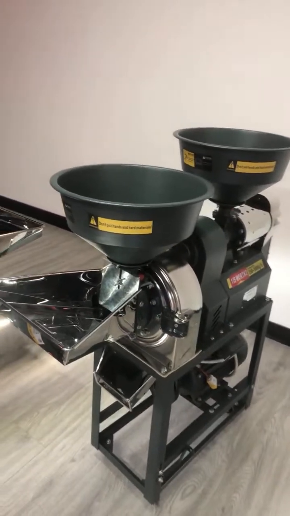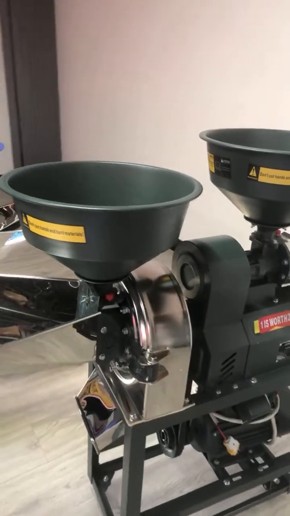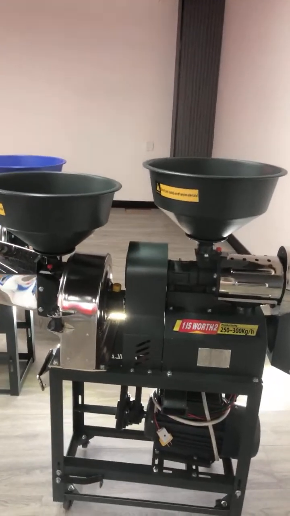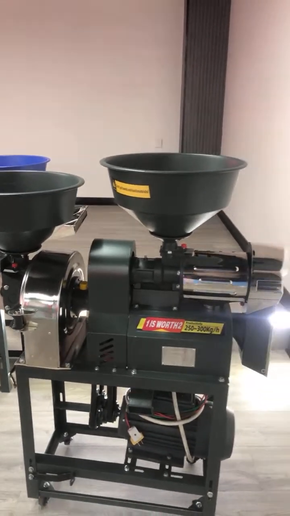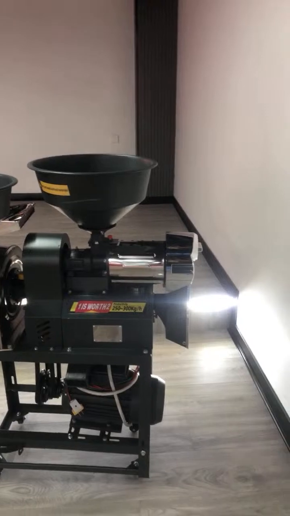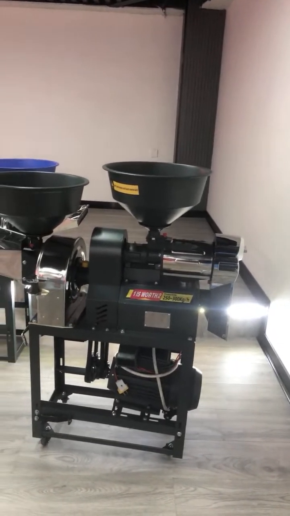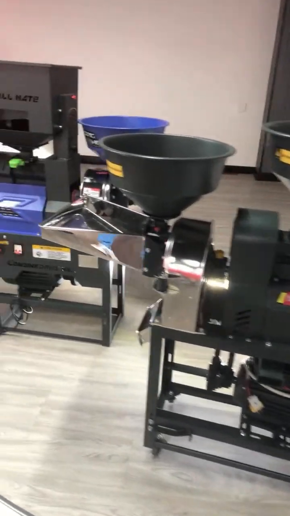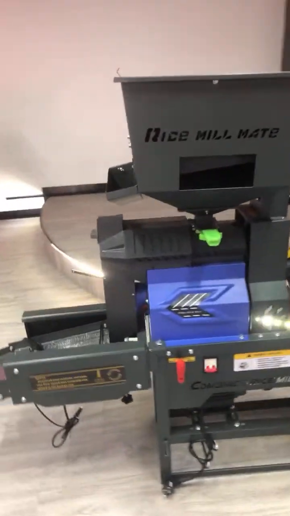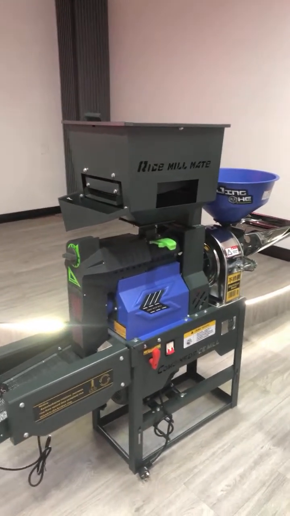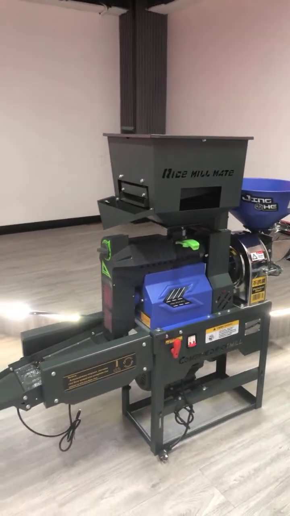Combined rice mill machine and single rice mill machine means in combined it can work for both, but in single rice mill machine it will only work for a rice mill machine. Now I'm gonna bring you to an exciting model, and we're gonna see what kind of changes they have brought into that model.